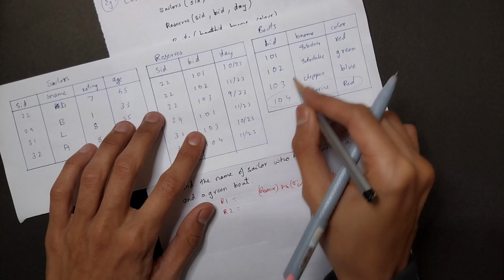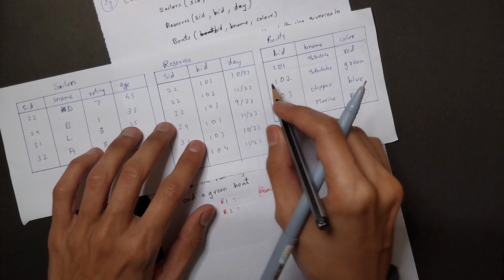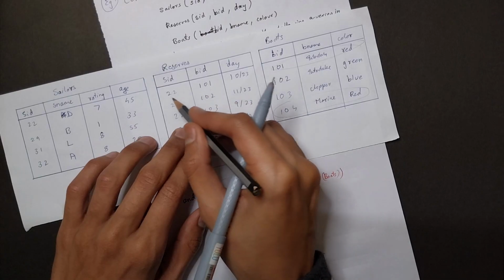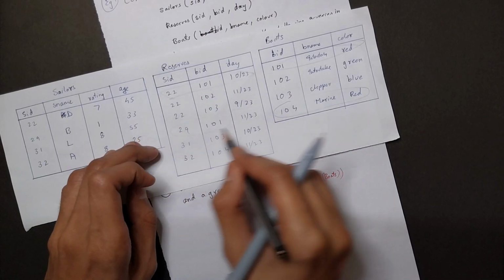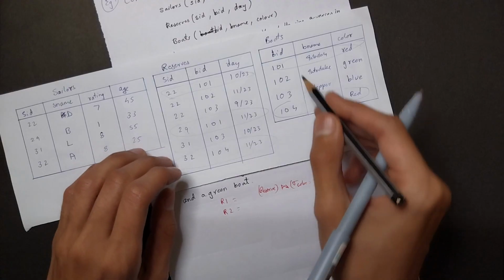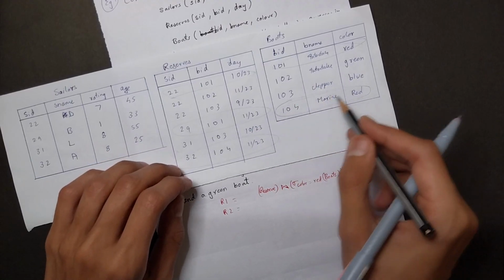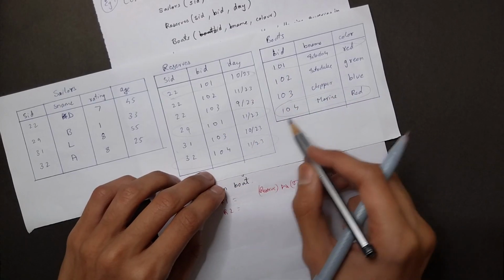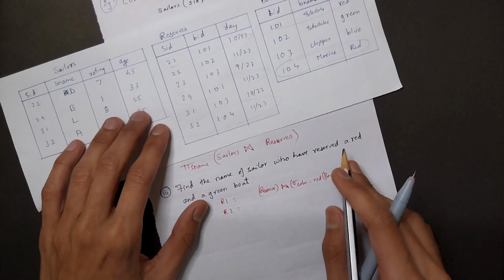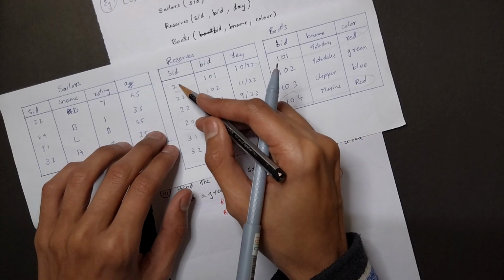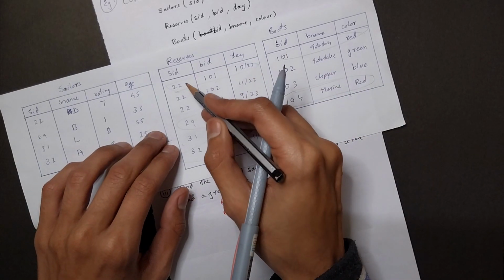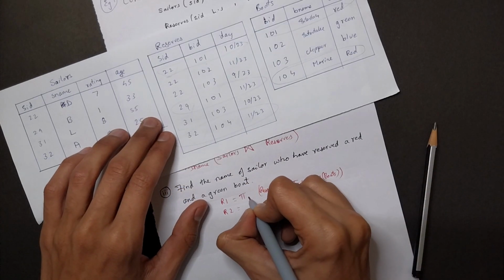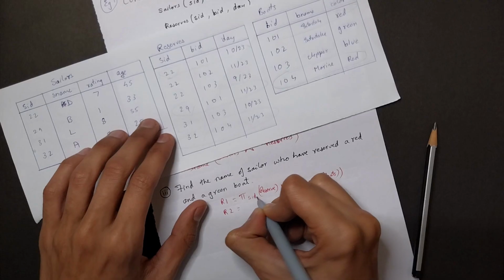Only this tuple and this tuple will be selected. 101 with this, 101 with this, and 104 with this one. Now I will select only the SID of this outcome, that is 22, 29 and 32. So I write projection, select only SID from this.